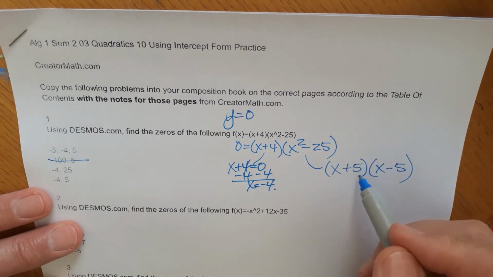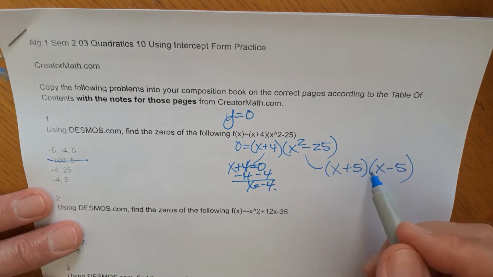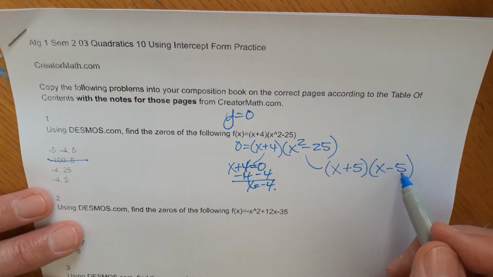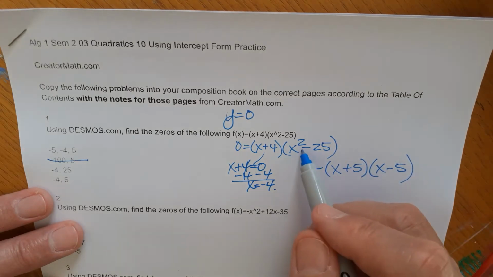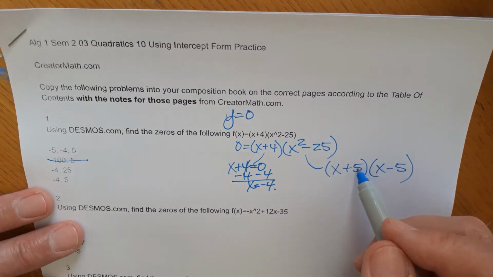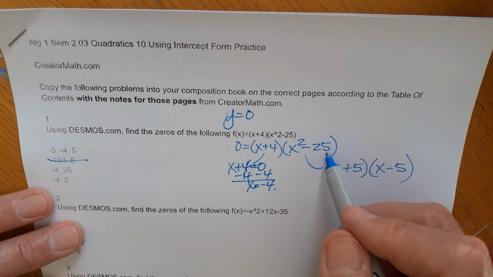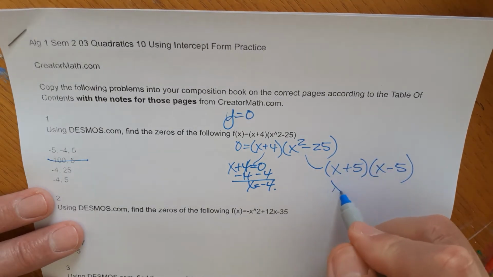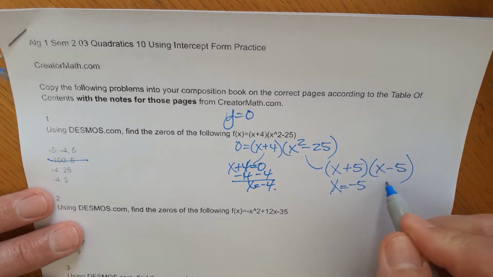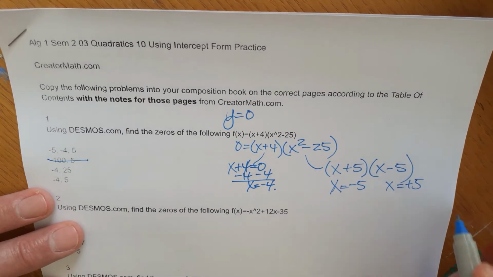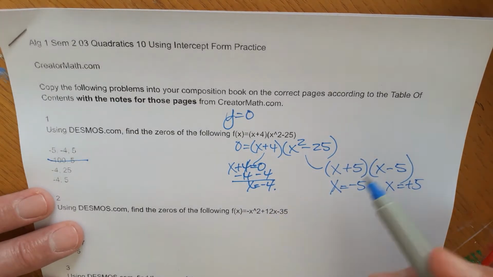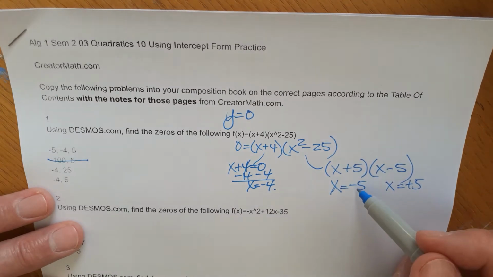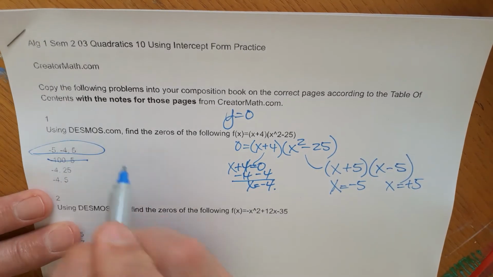Right? I know that because when I multiply x plus 5, x times 5 and then negative 5 times x, those cancel out and that middle term disappears, and 5 times negative 5 is minus 25. So this is going to give me a root of x equal to minus 5 on this one, and x equal to plus 5 on this one. Those are the actual roots. So I got 3 roots. Negative 4, negative 5, positive 5.